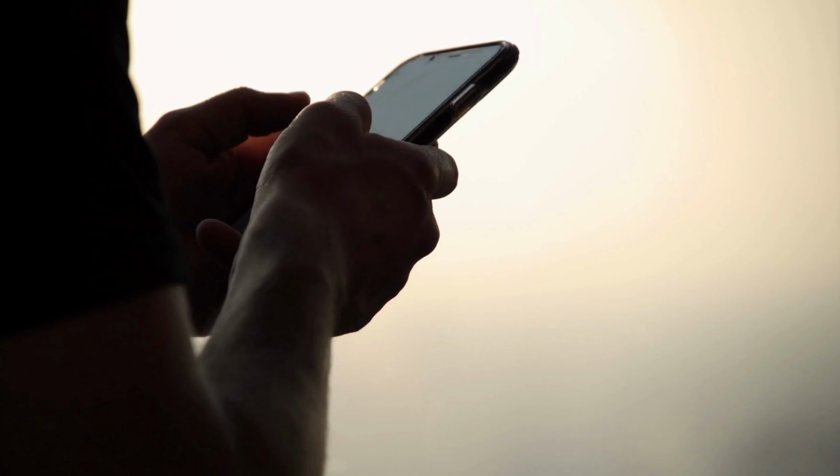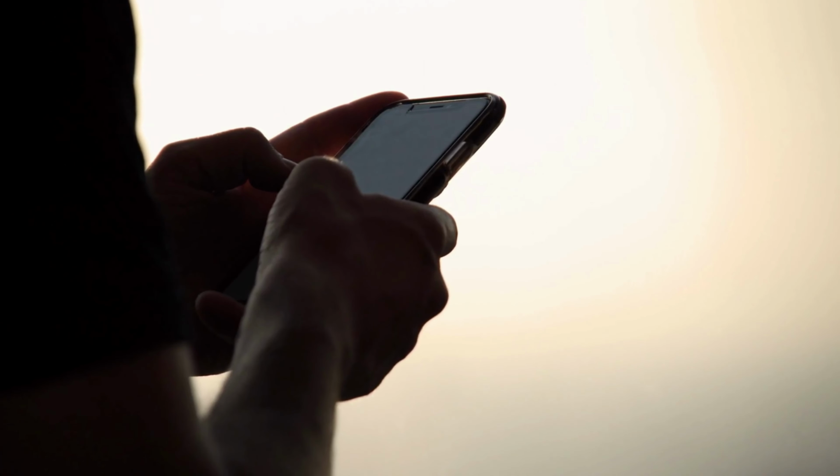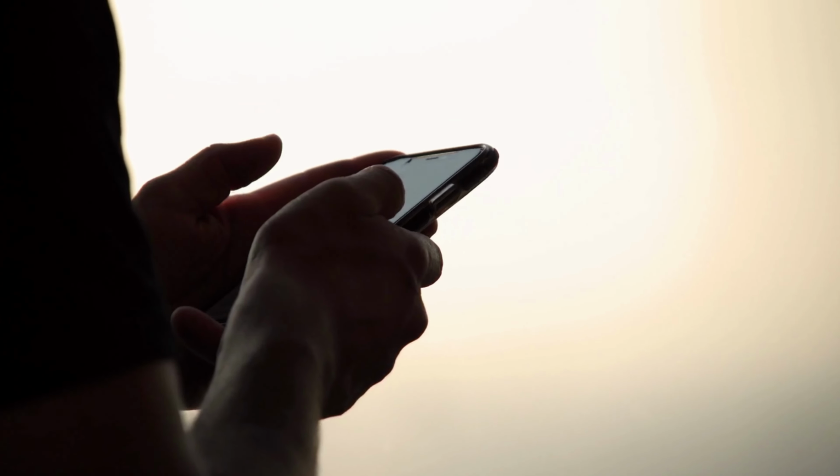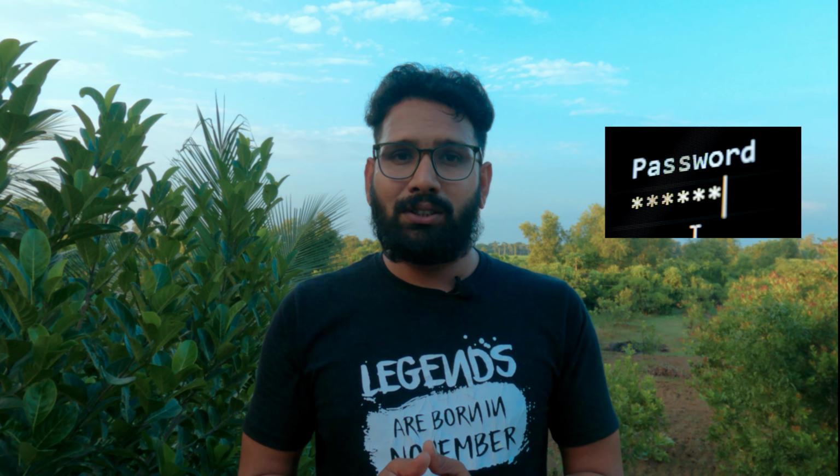For example, you must be using Android devices or smartphones in your day-to-day life. In the device, you have set up things like a fingerprint, pattern locks, and passwords. Those are authentication processes in order to access your device.